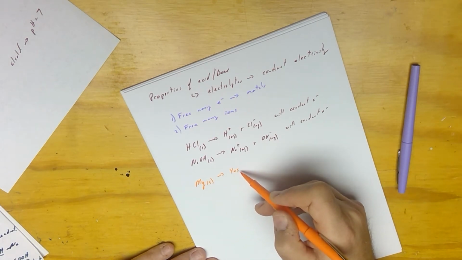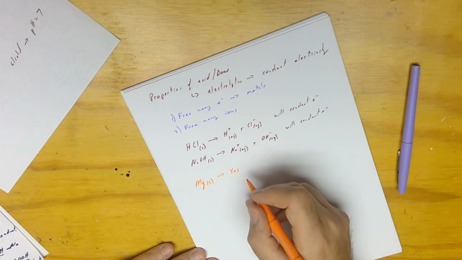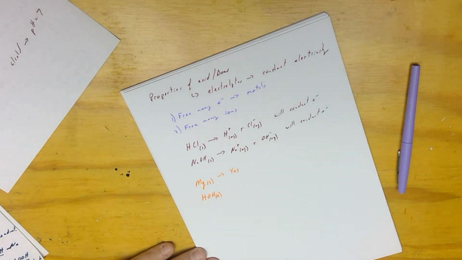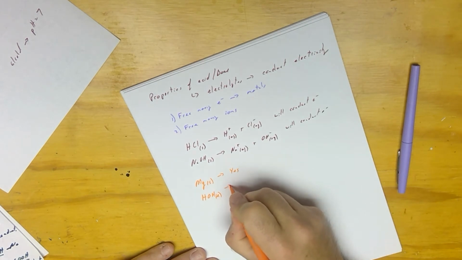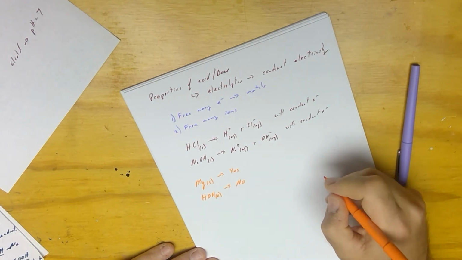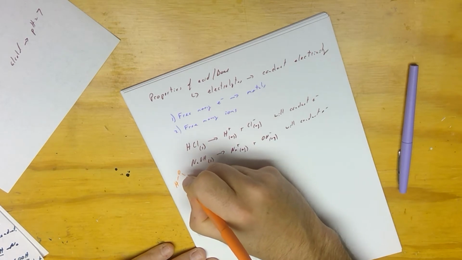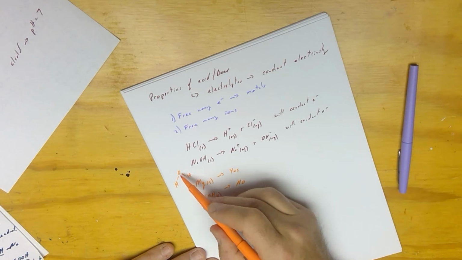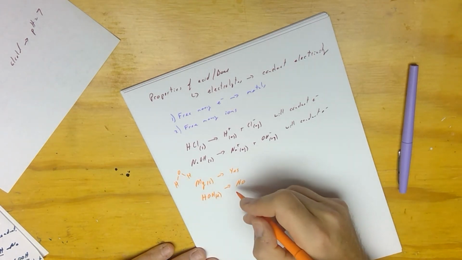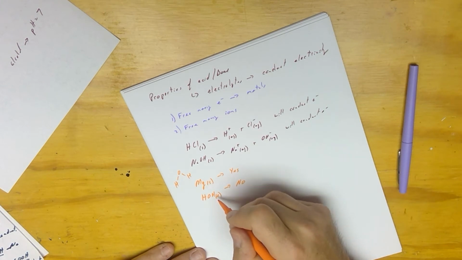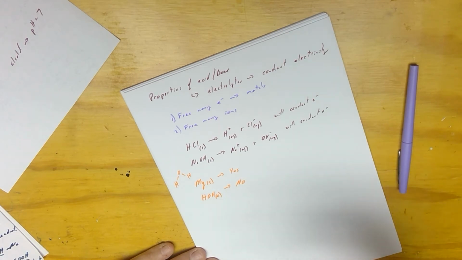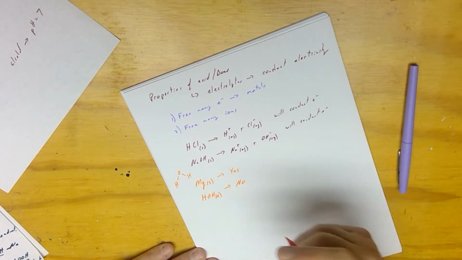So magnesium solid will. How about HOH, liquid? Pure water. Does pure water conduct electricity? The answer is no. Right? It doesn't have electrons that can move because they're stuck in place, and there are no ions. So this will not conduct electricity. Pure water does not conduct electricity. Tap water will. But why? It's the stuff in the water that's actually conducting the electricity.